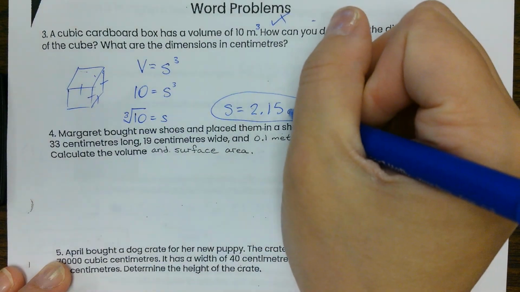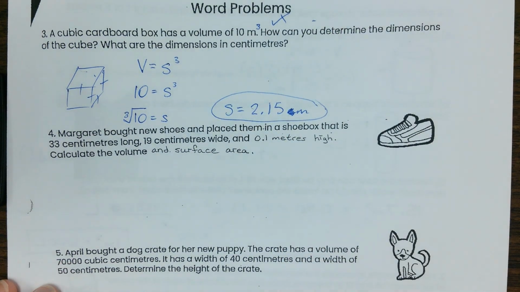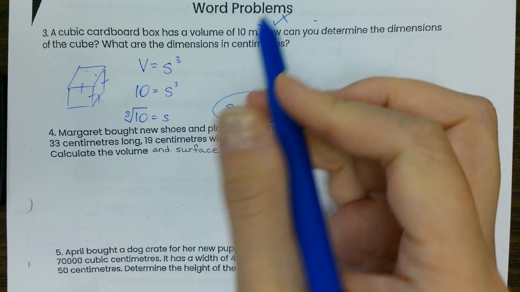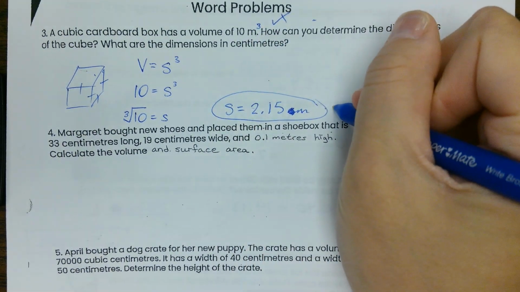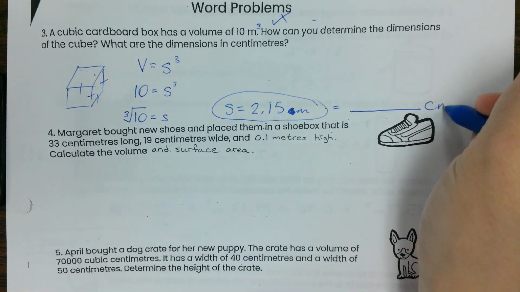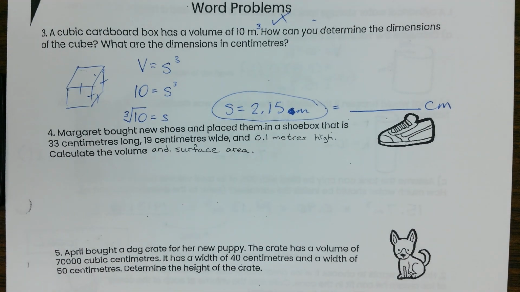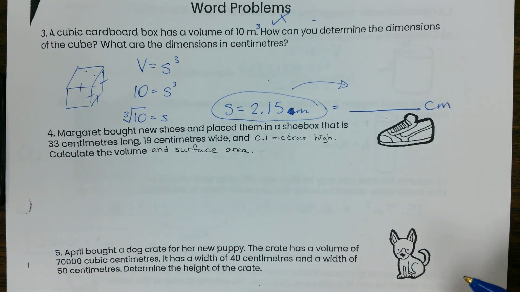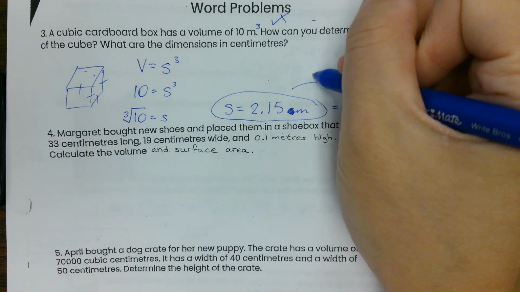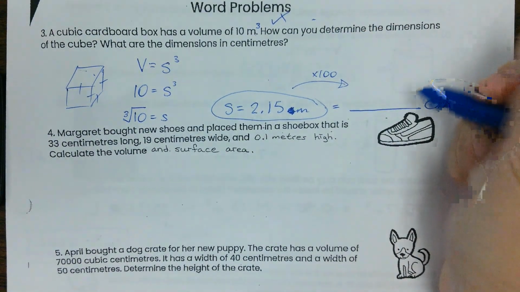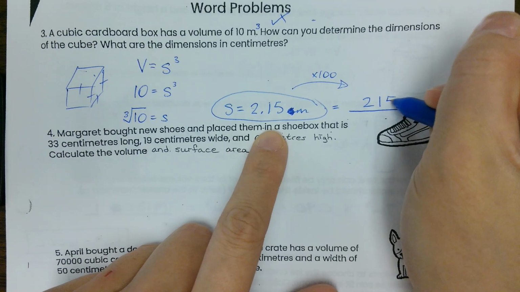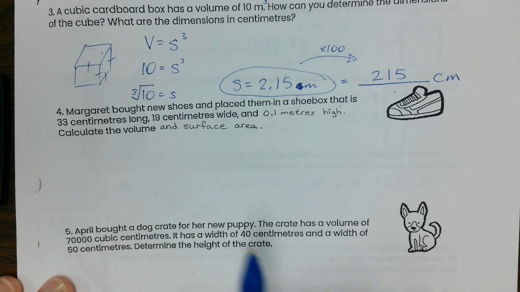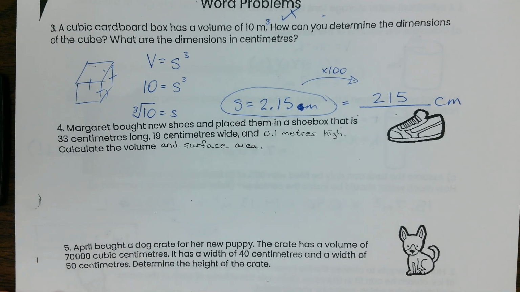Yeah, we have to convert it. Oh. Who made this sheet? Yes, so this is in meters because this was meters cubed. So to convert it to centimeters, you need to know the conversion. Times or divide? Times by 100. Good. When you times it by 100, 215 centimeters. Okay. Good. See, you guys read the question carefully.